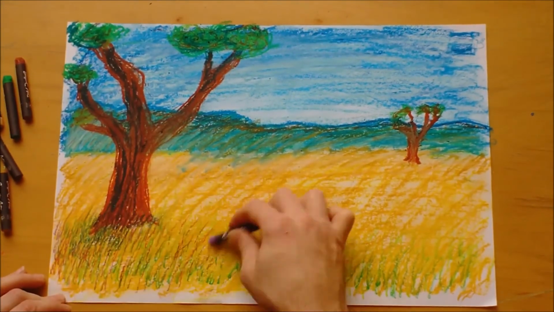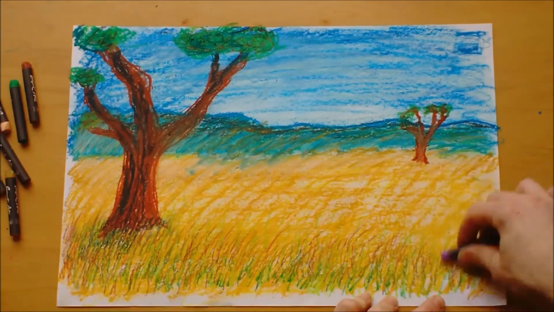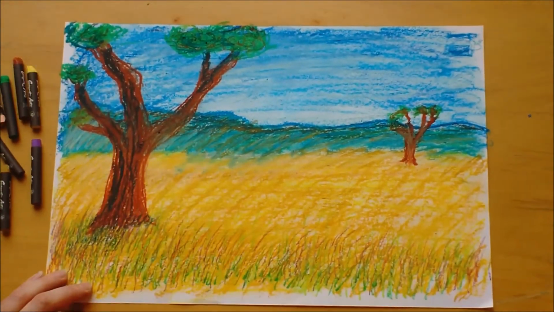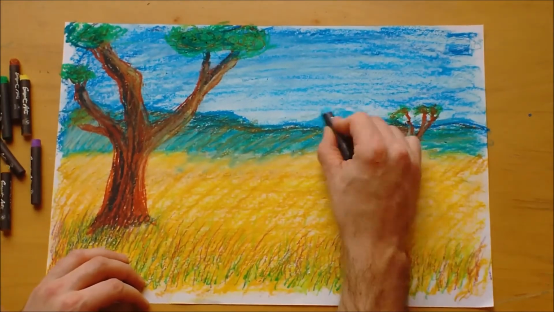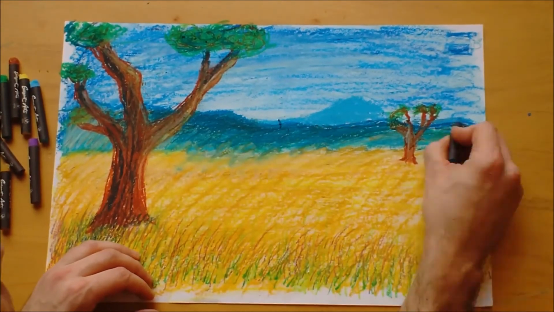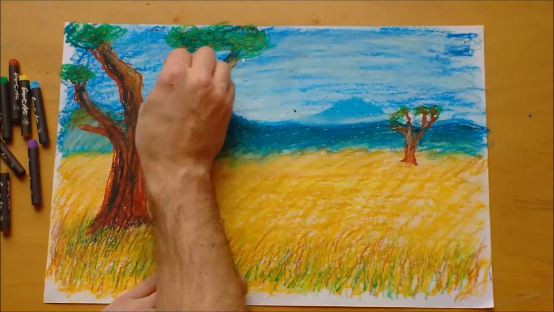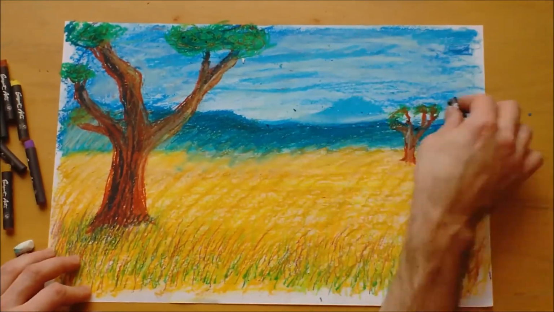So I've used blue-green for texture of the bark, and I've also given the yellowish grass some texture by adding its complement, purple. And of course it wouldn't be a drawing of the Savanna without Kilimanjaro, so I'll use one of my sky colors to put him back there.